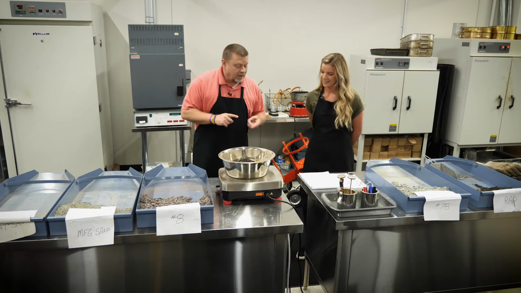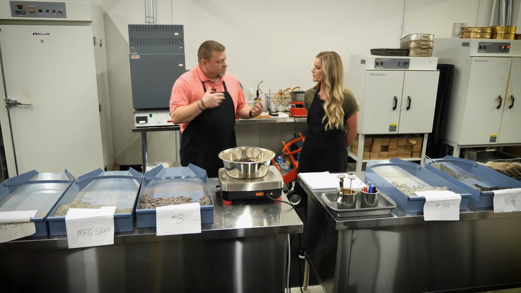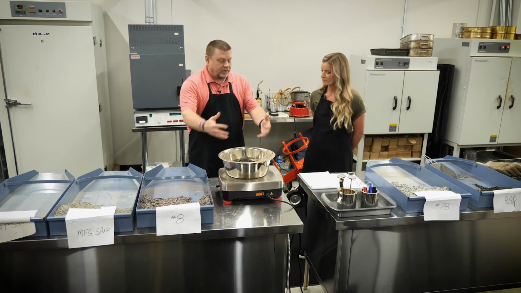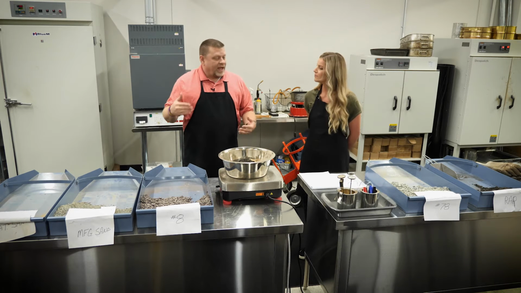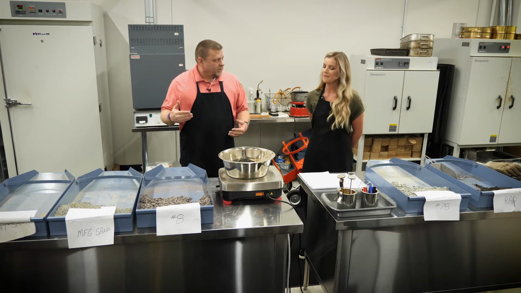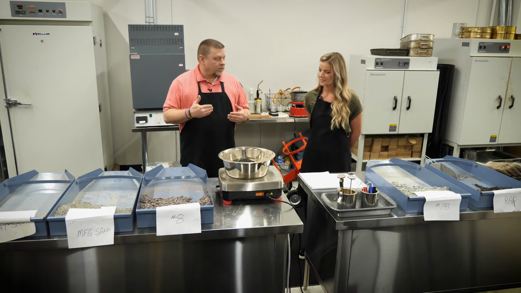But I will tell you now also, our liquid is in a different oven. The liquid being the asphalt binder that holds everything together. And that's at a different temperature. The binder temperature that we use is based on the performance grade of our binder, depending on what we're going to do with the product.